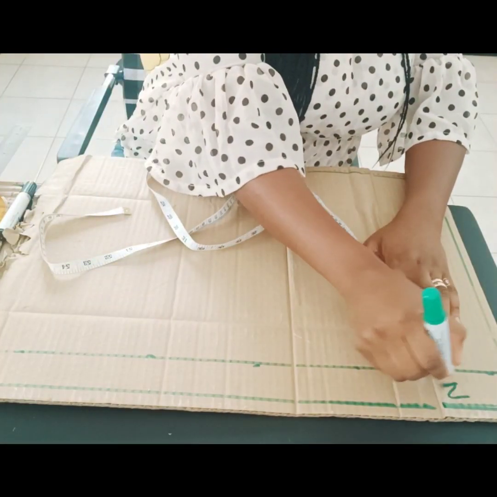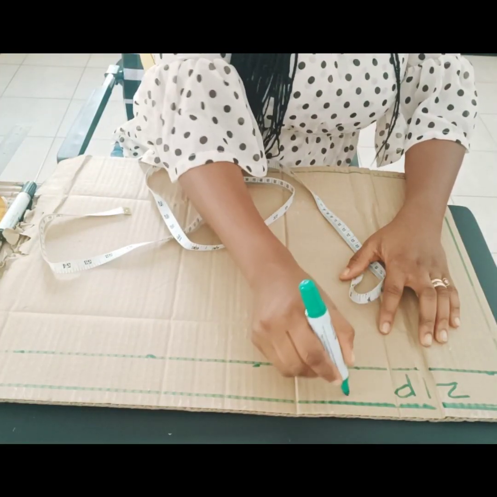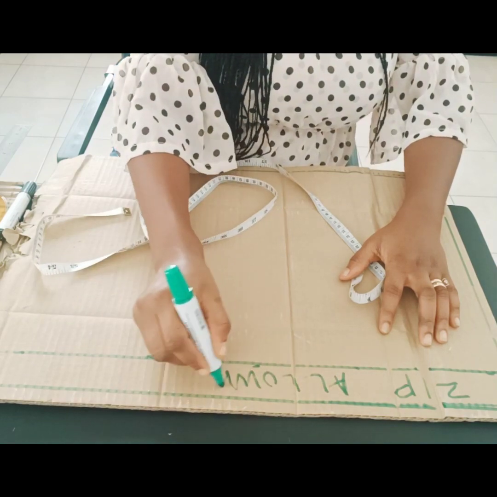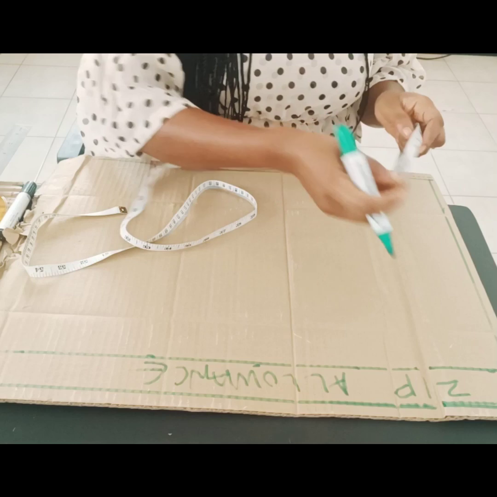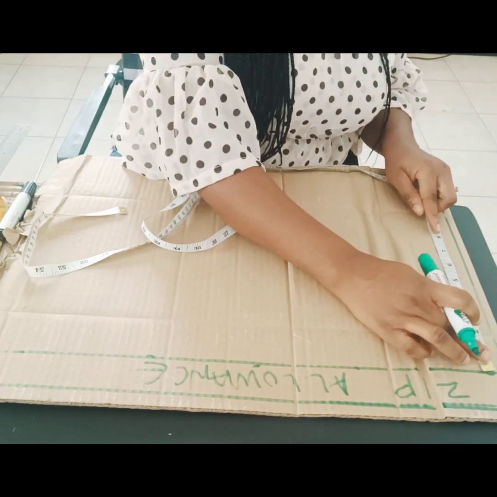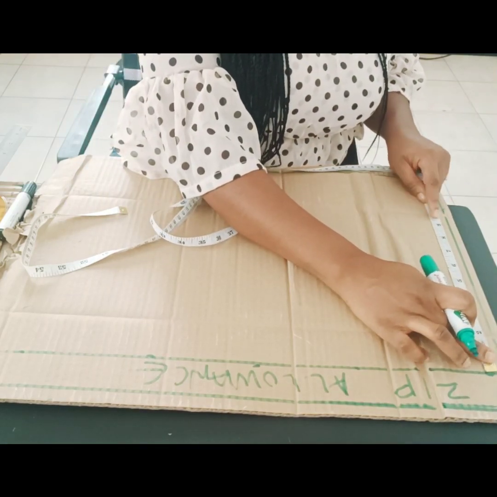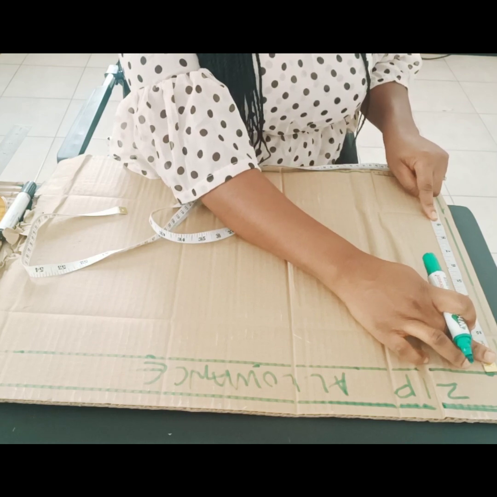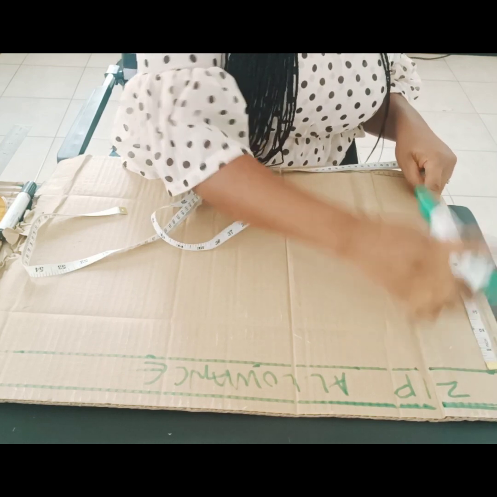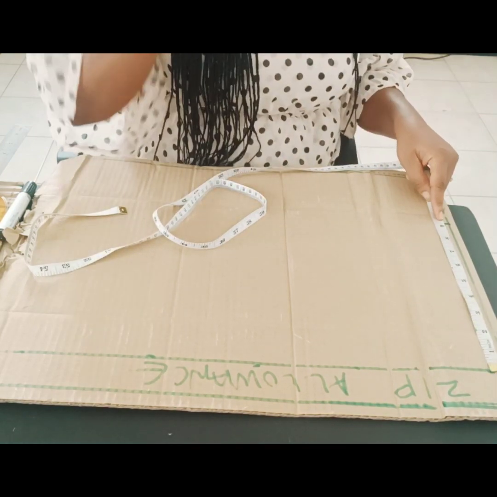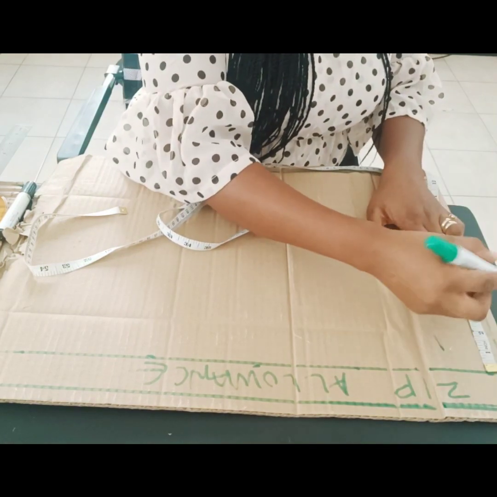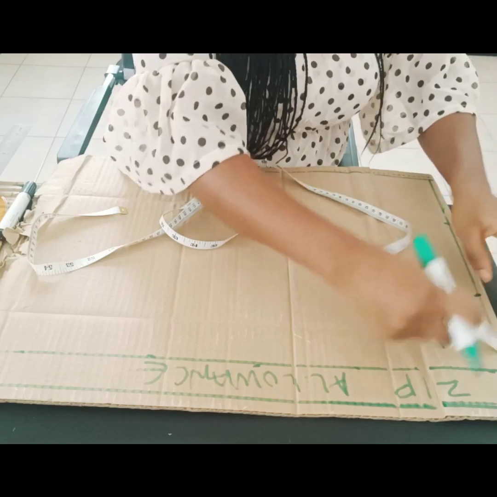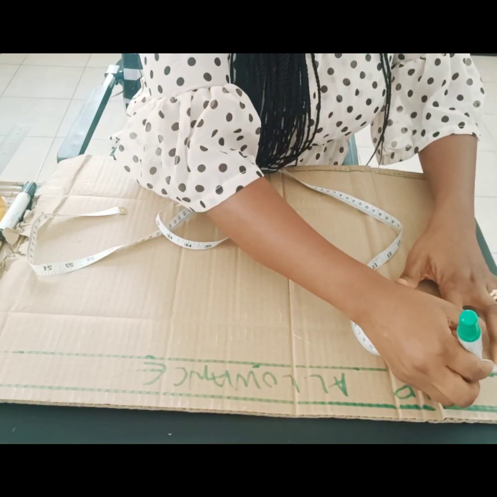So this is our zipper allowance. And then from there, mark our shoulder. We are using 9 because we have added 0.5 inches to that. Our neckline width is 4 inches by 1.5.